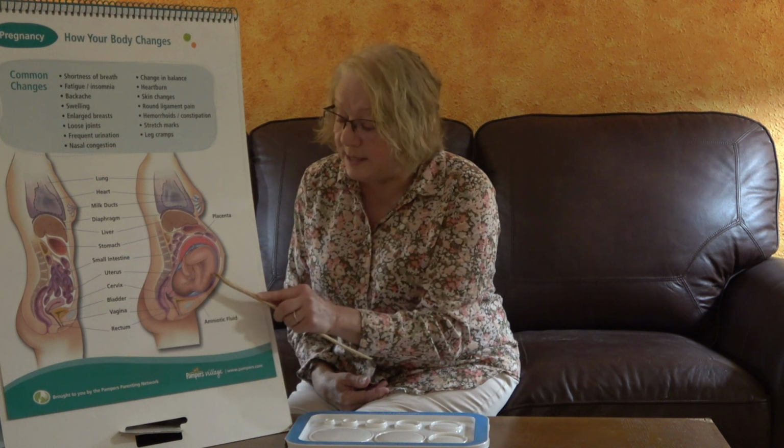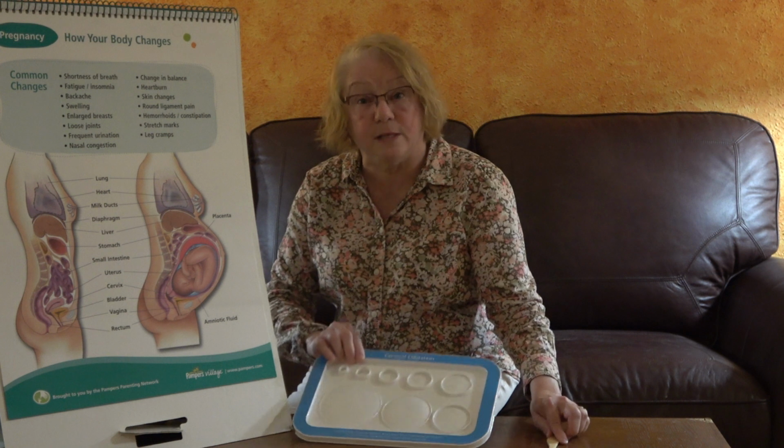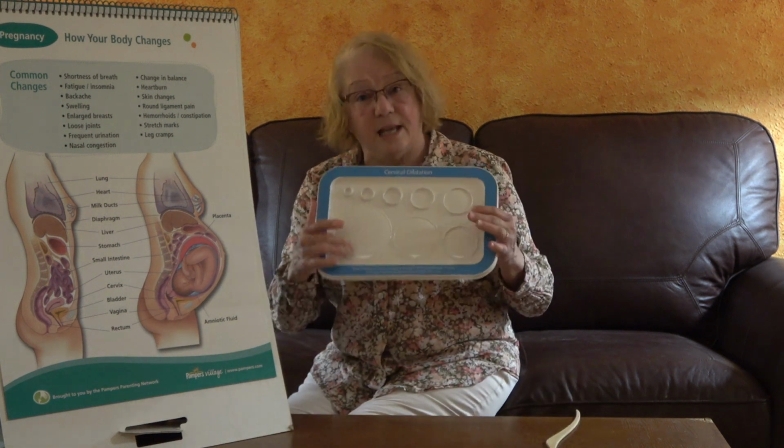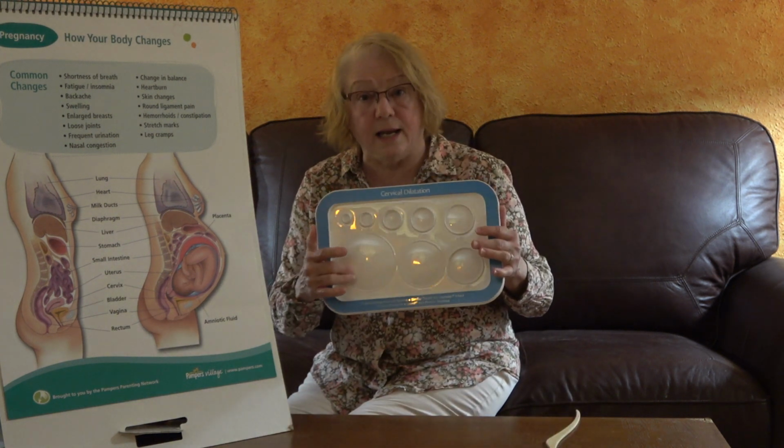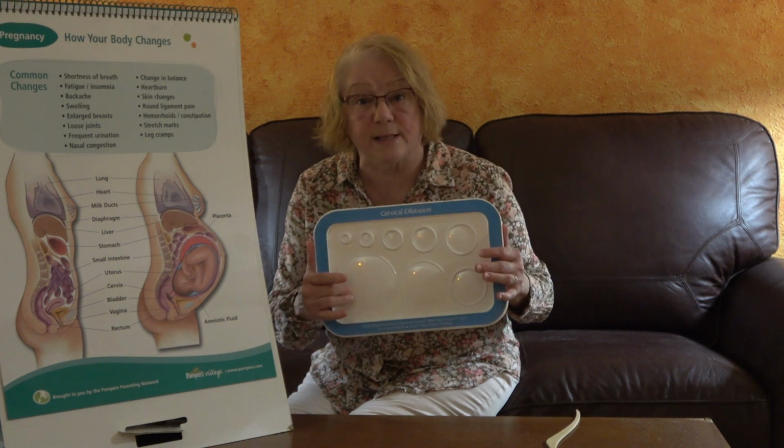That is called effacement. Continued strong uterine contractions cause the uterus to pull harder on the cervix, causing the cervix to eventually open or dilate from a dimple, like your rectum, to 10 centimeters dilated as labor progresses.